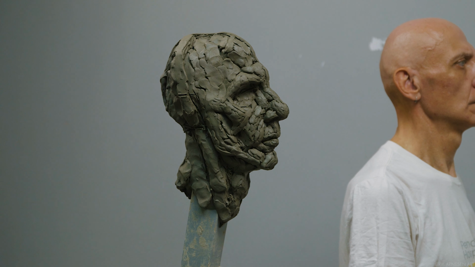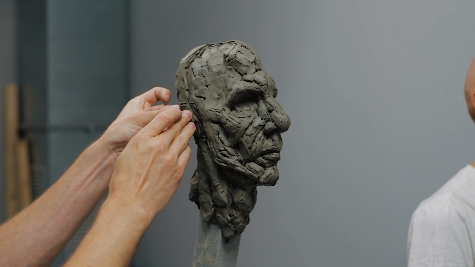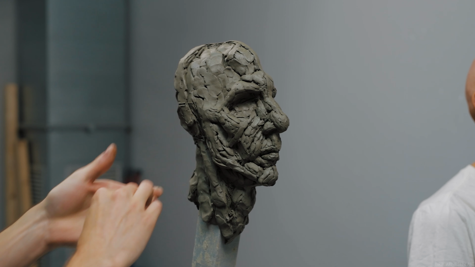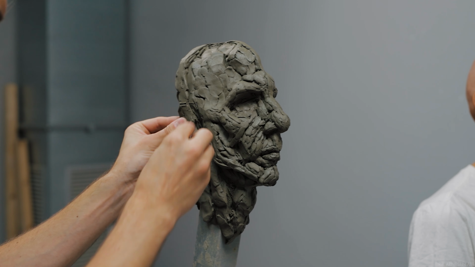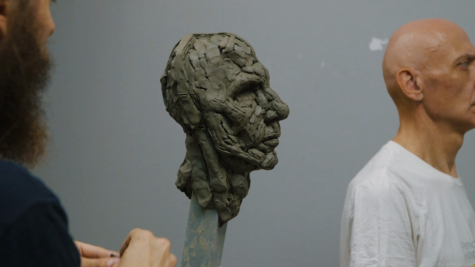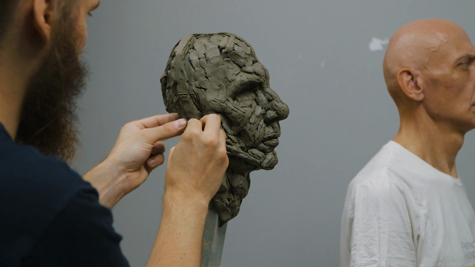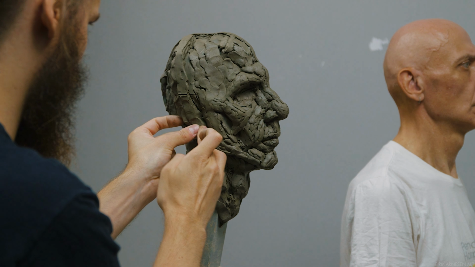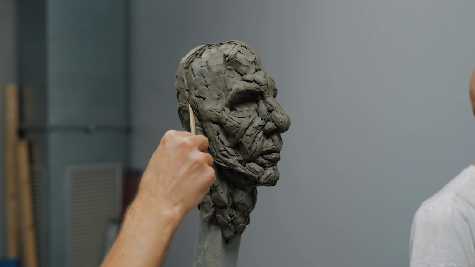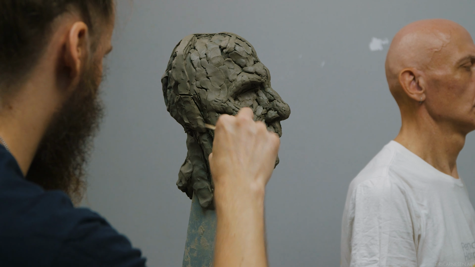We can now drive ourselves towards achieving more. So with context more clearly established, with the visual gap between model and sculpture somewhat narrowed, we have gotten closer, but we are not content with where we are at.